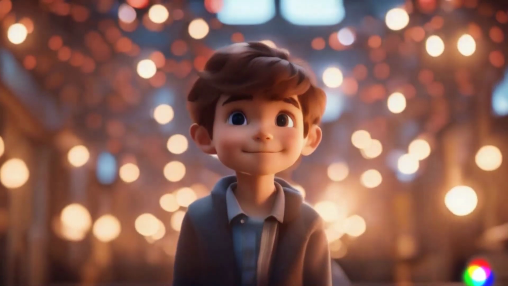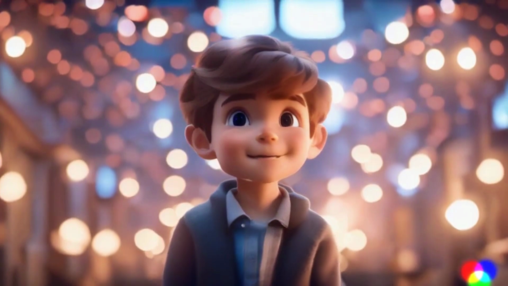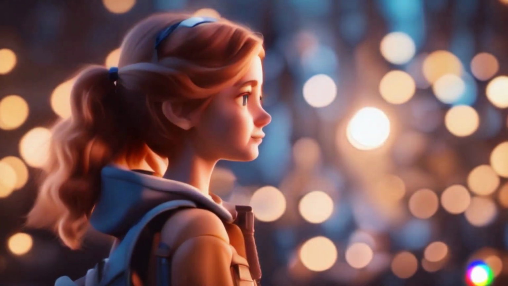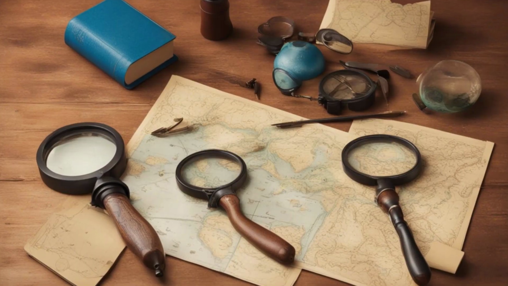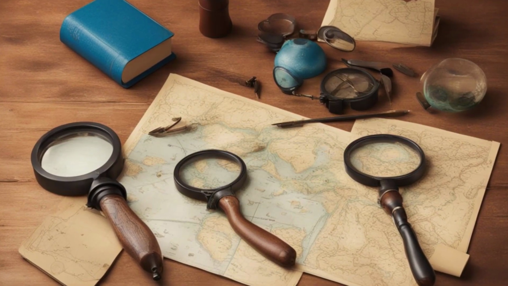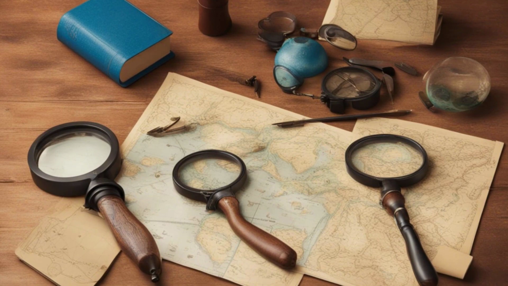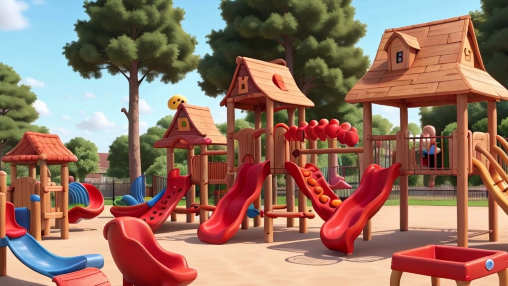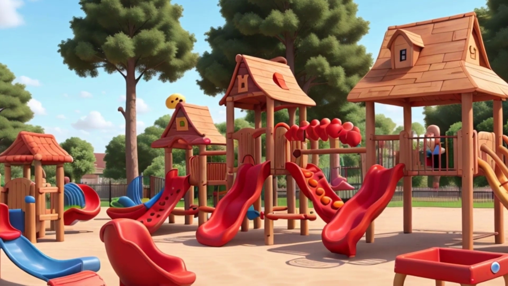Benny was known for his incredible observation skills, and Sophie had a knack for solving puzzles. Together, they made the perfect team. Armed with magnifying glasses, notepads, and a map of Willowville, the trio set off on their adventure. Their first stop was the neighborhood park where they had played the previous day.